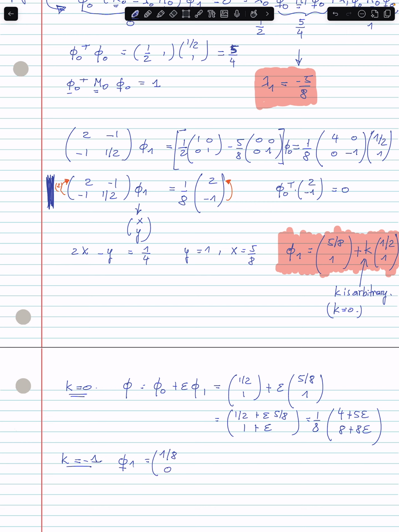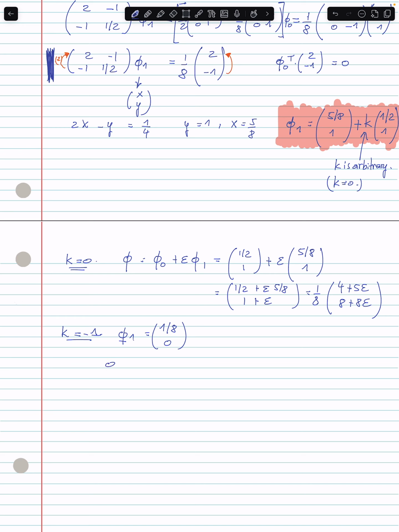Okay, and what I want to claim is that this eigenvector, the one that we obtained by combining phi 0 and phi 1, is in fact the same as the eigenvector we had by choosing k in a different manner. All right, let's see. This is phi 0 plus epsilon times 1 over 8 and 0. And so if we put 1 over 8 before, we have 4 plus epsilon.